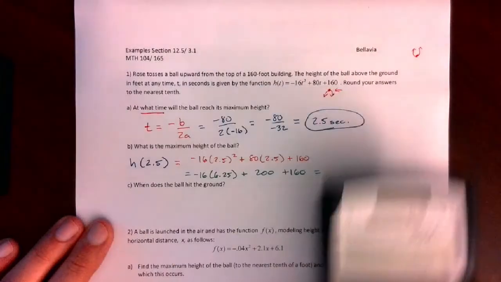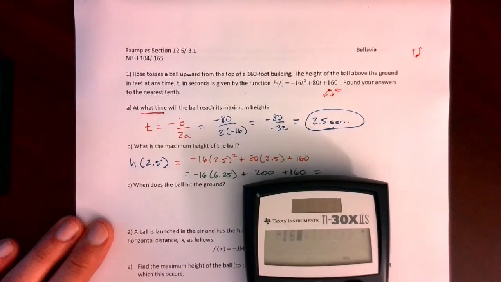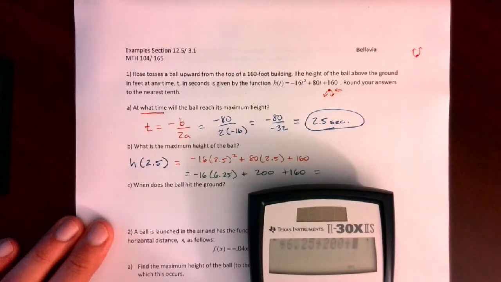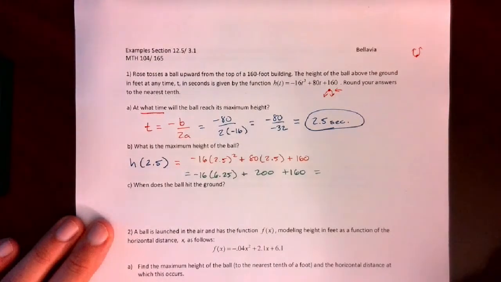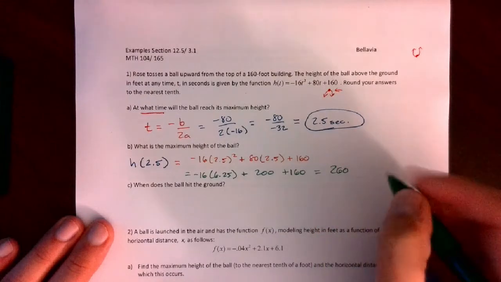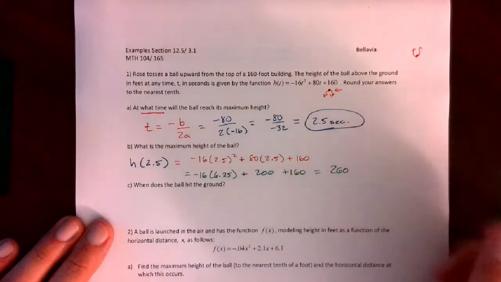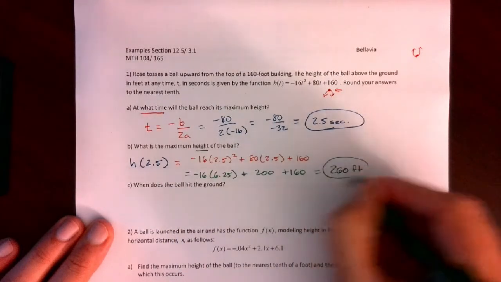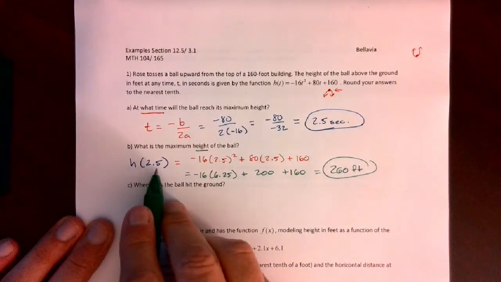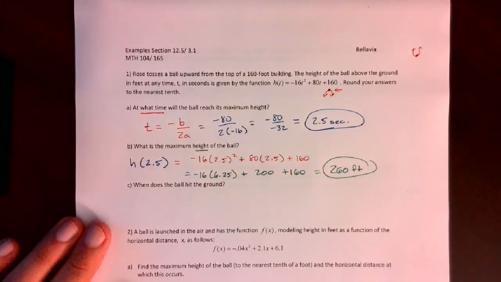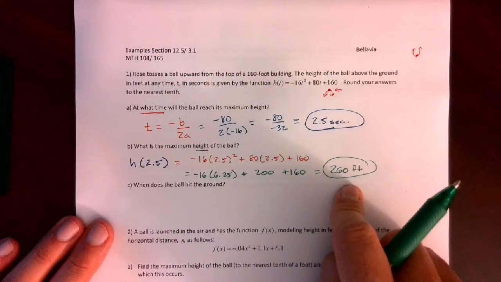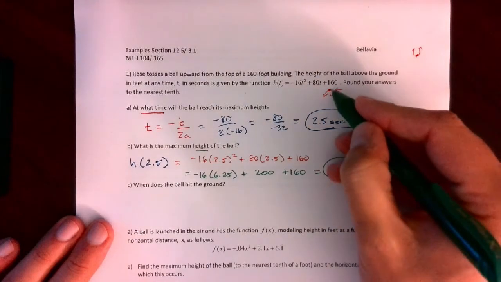And if we multiply this out, negative 16, don't lose that negative, times 6.25, plus 200 plus 160, gives us 260. And this is 260 what? Well, the maximum height of the ball is in feet, because we're looking for height. So the height at 2.5 seconds is 260 feet. So the maximum height occurs after 2.5 seconds at 260 feet. That's going to be the height of the parabola at the vertex.